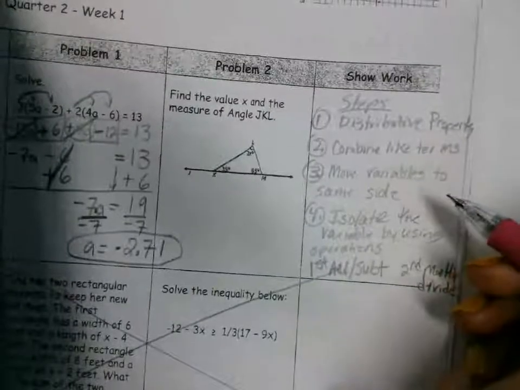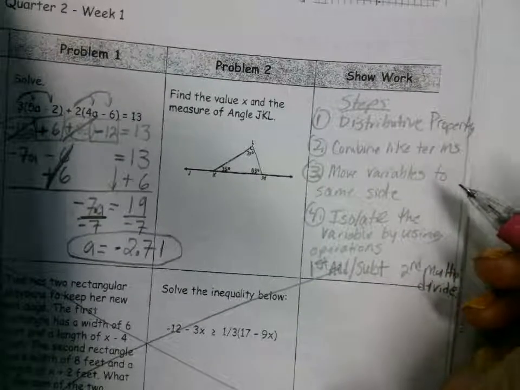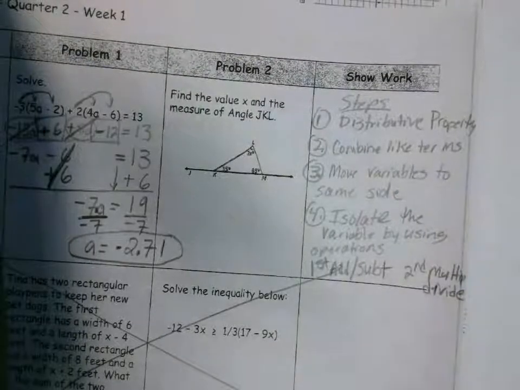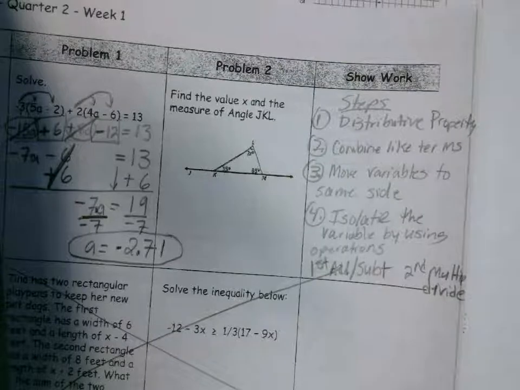Guys, ladies, let's pay attention. Open up your packet so that you can follow along with me. Come on, Jaden. You're not ready yet. You're doing a lot. All right, here we go.